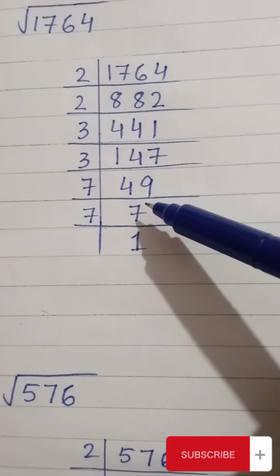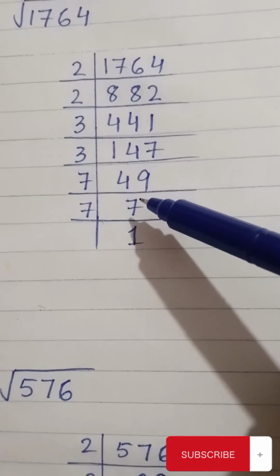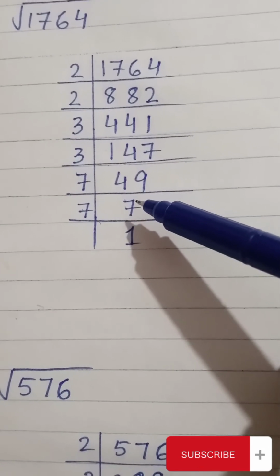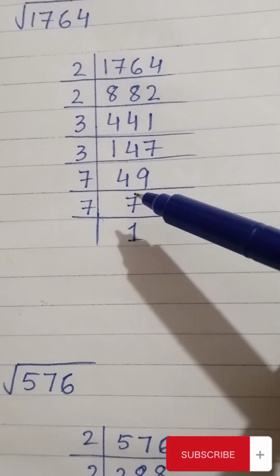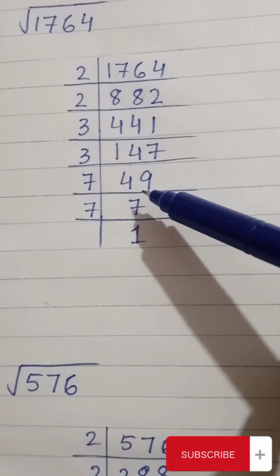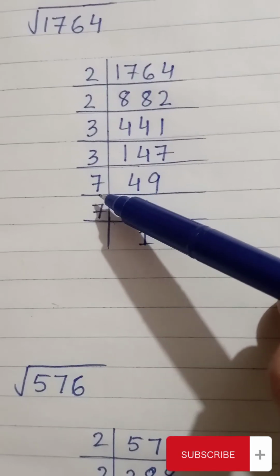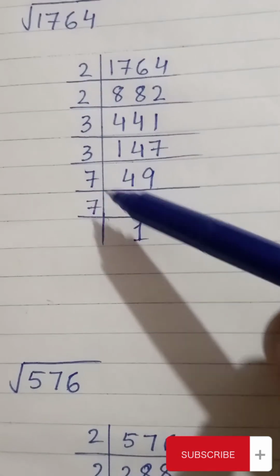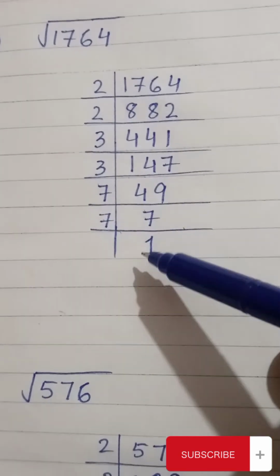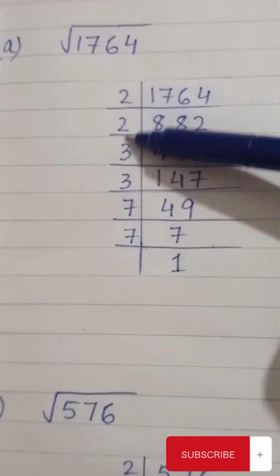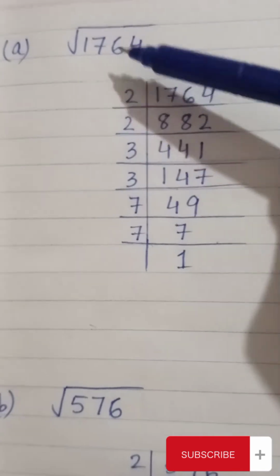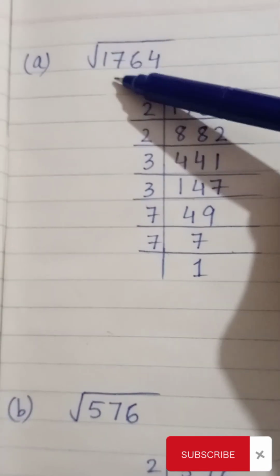Is 9 an even number? No, 9 is an odd number. It means we cannot divide it by 4, 6, 8. 49, we only divide it by 7. 7 sevens are 49 and 7 ones are 7. Here all these numbers are the factors of this number.